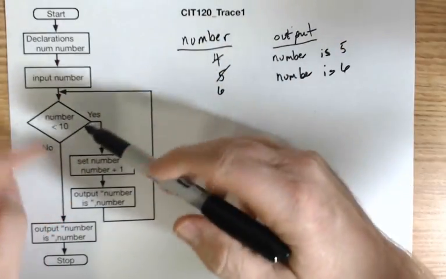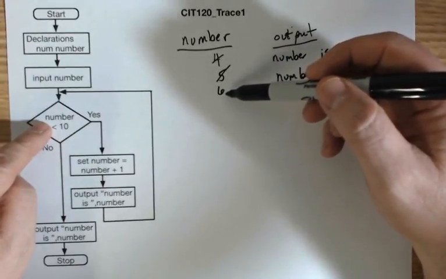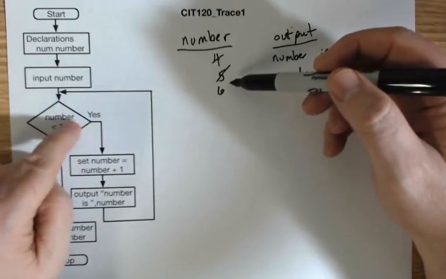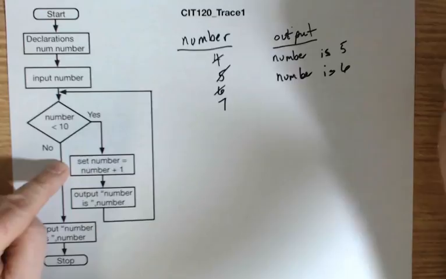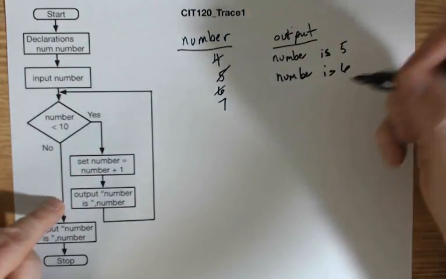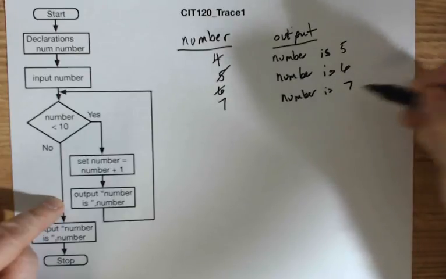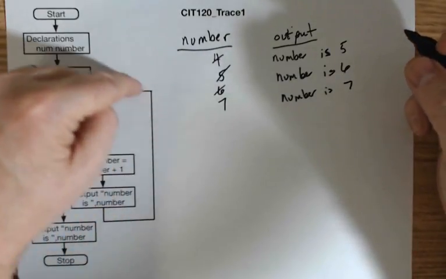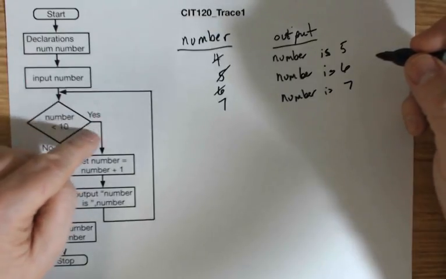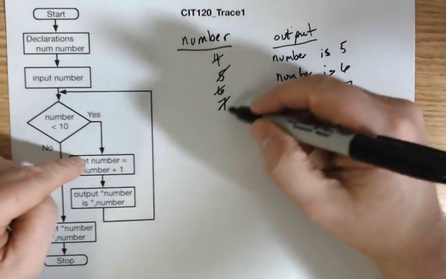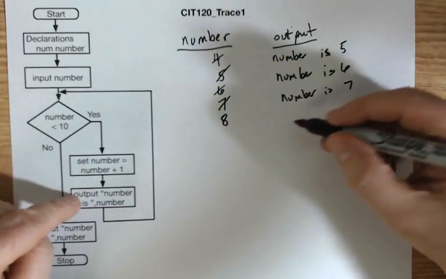And then we go back to the top of what ultimately is a loop. The current value of number is 6. 6 is less than 10, so we go out the yes branch. We set number equal to number plus 1, so it now has the value 7. We output "number is" the current value, 7. We go back to the top of our loop. 7 is less than 10, so once again we go out this branch. 7 plus 1 is 8. We store that back into the variable number. We output number is 8.